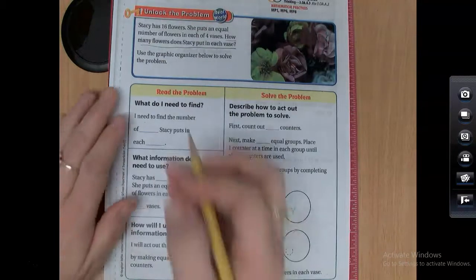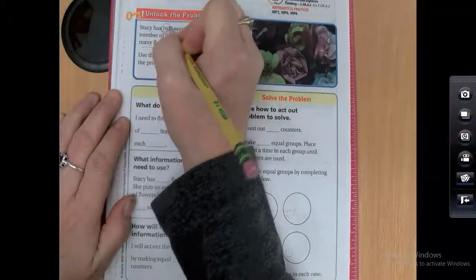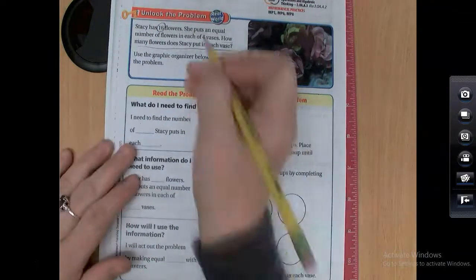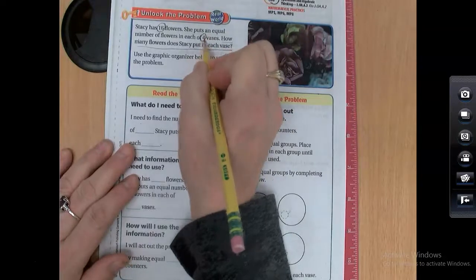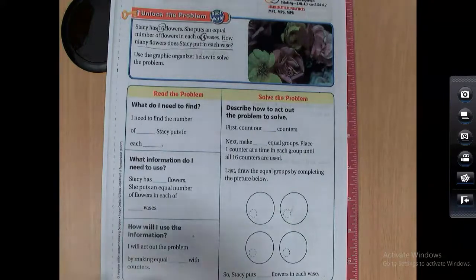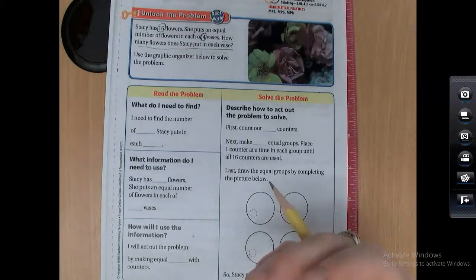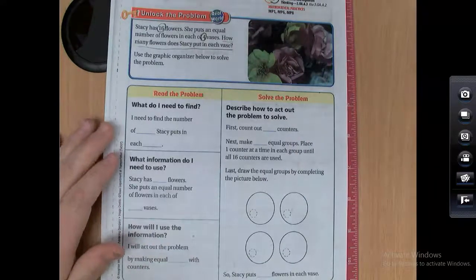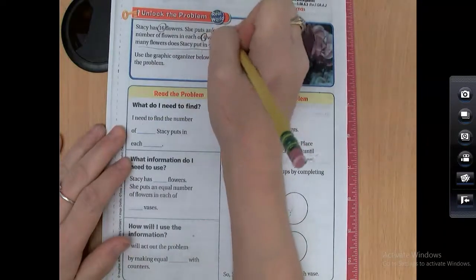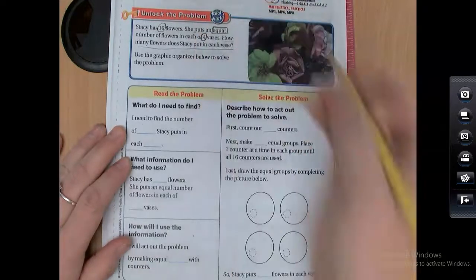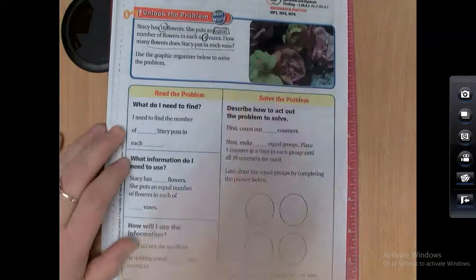So I know that Stacy has 16 flowers. She only has 16 flowers. She also has 4 vases. So I know that she has 16 flowers. I know that she has 4 vases. And I know that she's going to take those 16 flowers and divide them equally in each vase. And that's what we have to find. We need to find how many flowers she puts in each vase. And there's that word equal, okay?